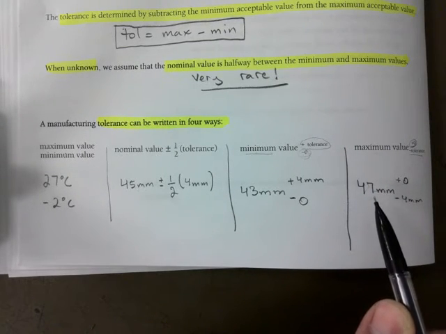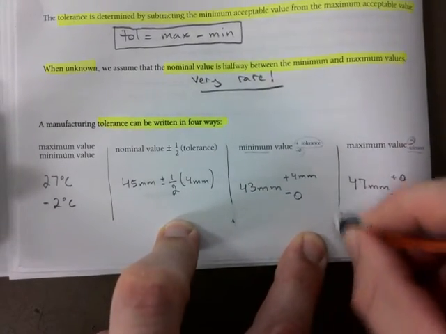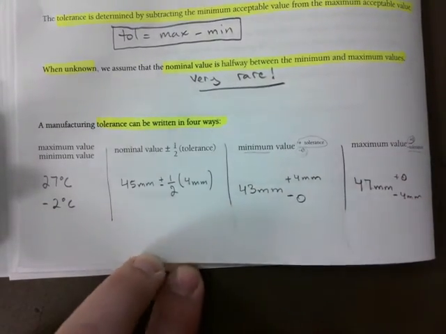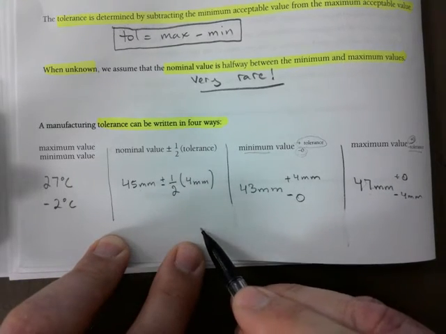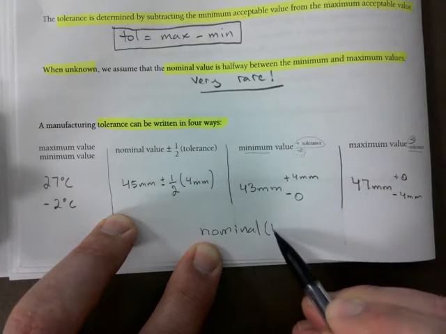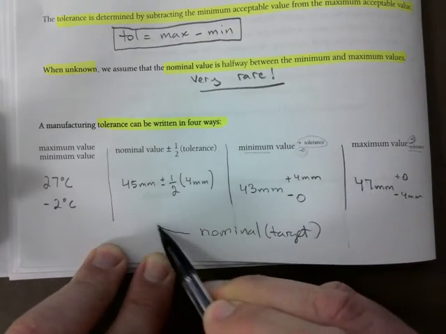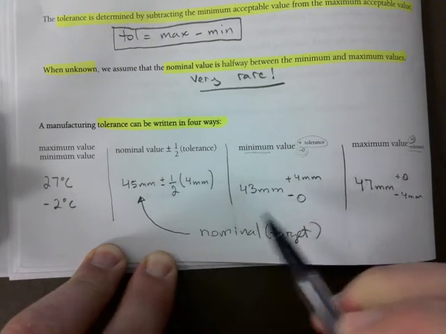It's always the target. So sorry about these lines. They went a little bit too far. Okay? But I will make an arrow. So I'm going to write nominal, or the target, is always the front big number.